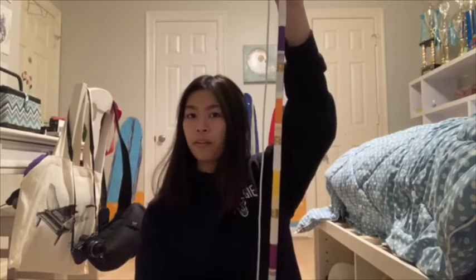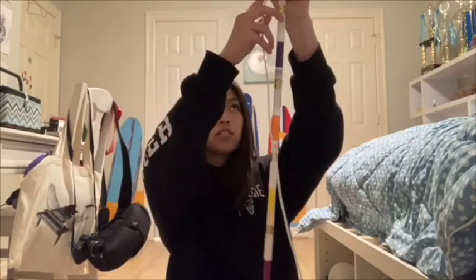Usually when you have a bow, you don't want it to be parallel, but you want it to slightly curve in. So it'll still be a little bit loose. It'll be like that.